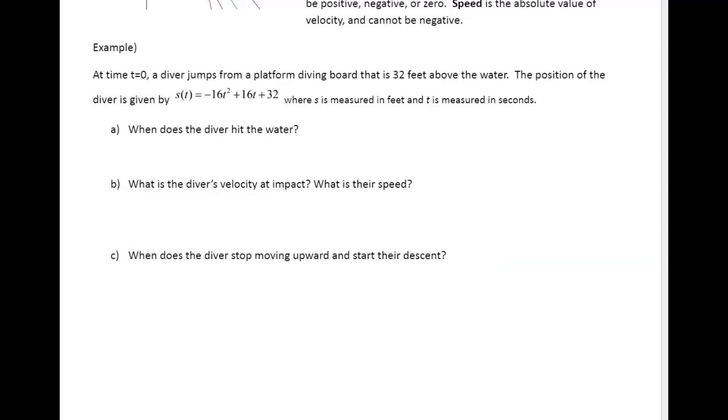So at time t equals 0, we have a diver jumping from a platform. It's 32 feet above the water. That's why you see this 32. The position of the diver. So this is my original function, okay? That's what I keep in mind because it's position. So that's our original function, S. S is in feet, t is in seconds. Pretty common. Well, when does the diver hit the water?